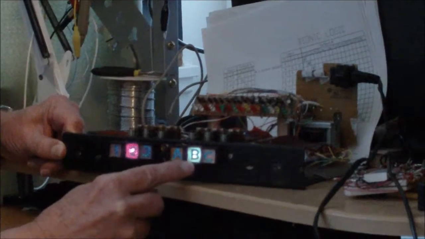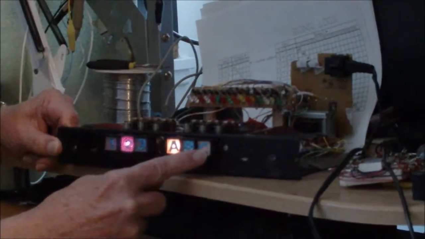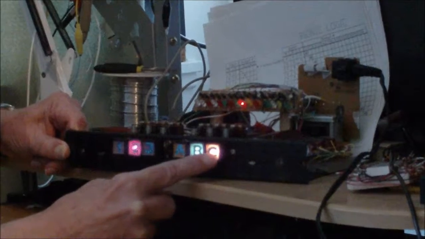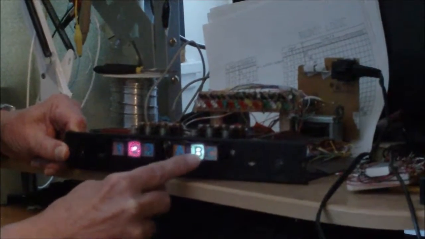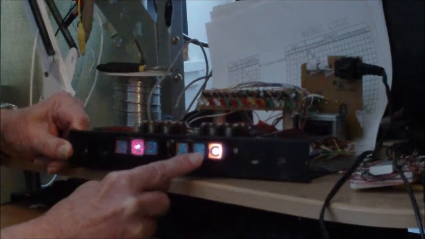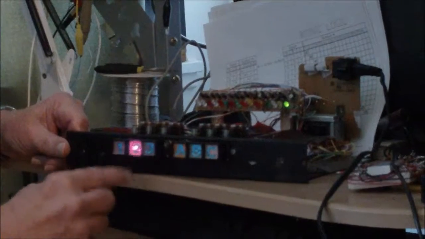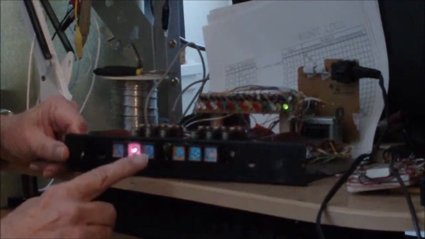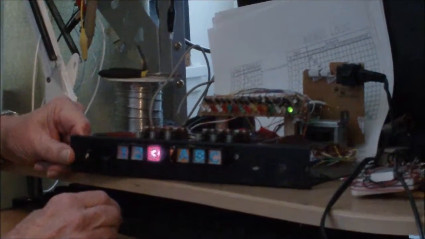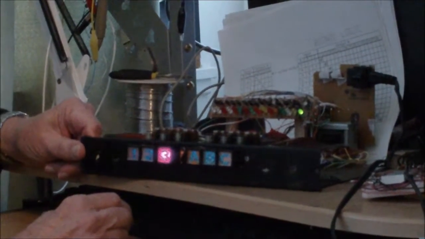Okay, so A, B, A, C, B, A, B, C, C, A, C, B. Okay, and that's all there is on the second level. Then we can go to the third level. We move on to the third level. Explain that one to me.